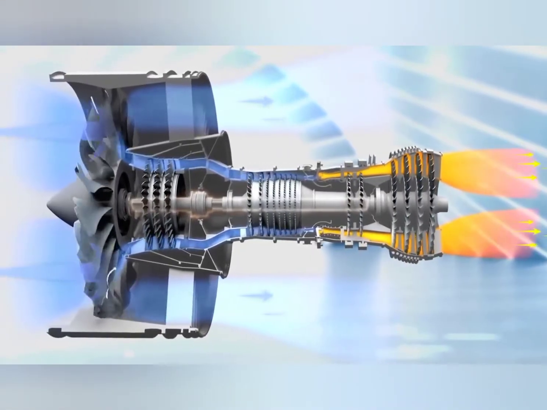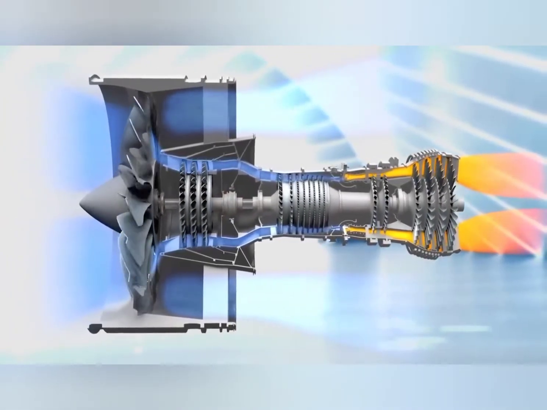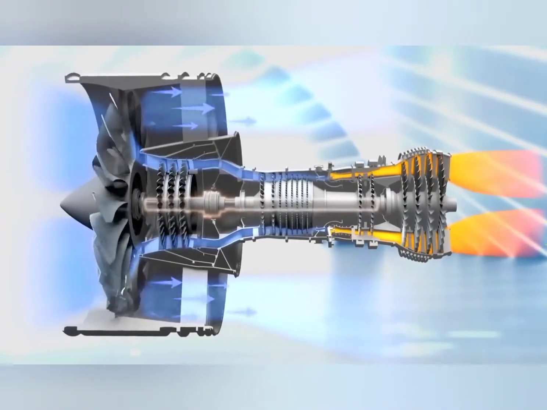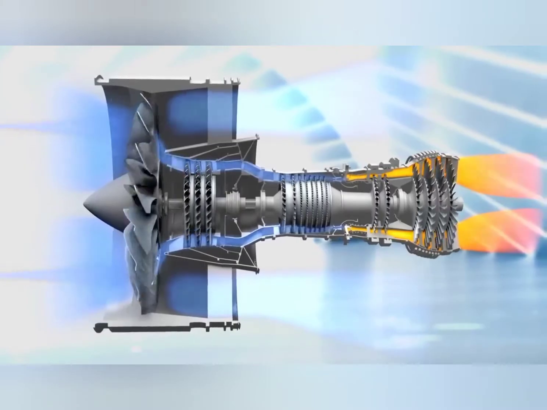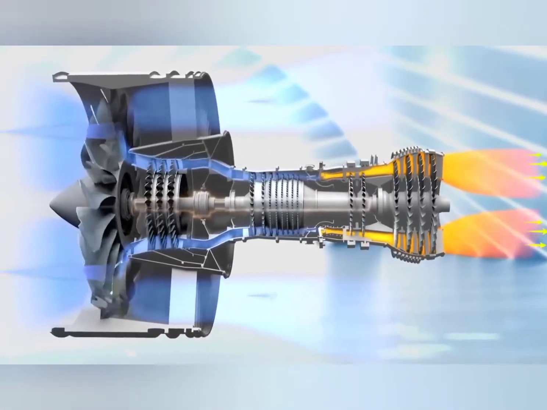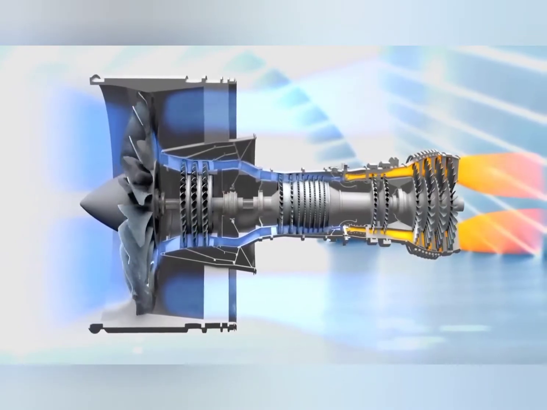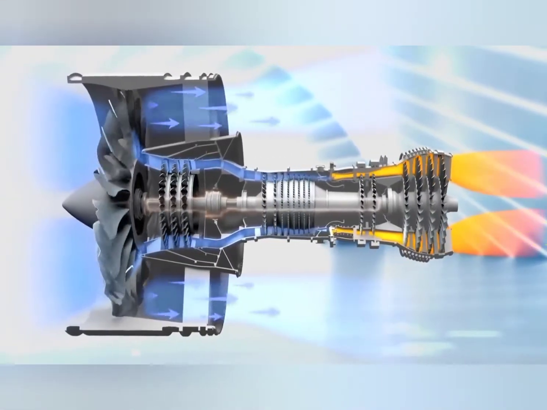The compressed air is then sprayed with fuel and an electric spark lights the mixture. The burning gases expand and blast out through the nozzle at the back of the engine. As the jets of gas shoot backward, the engine and the aircraft are thrust forward. As the hot air is going to the nozzle, it passes through another group of blades called the turbine. The turbine is attached to the same shaft as the compressor. Spinning the turbine causes the compressor to spin.